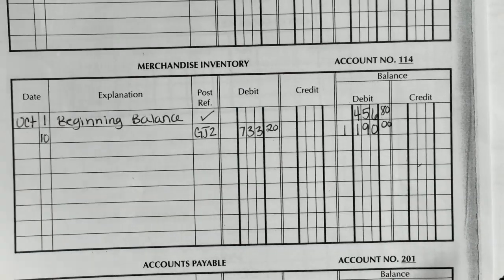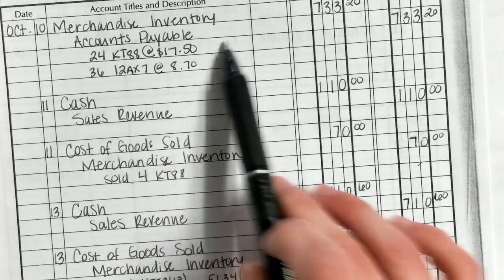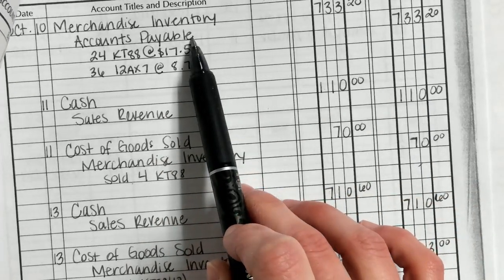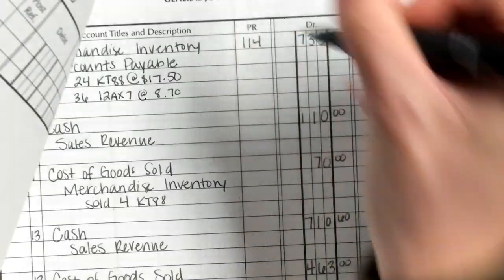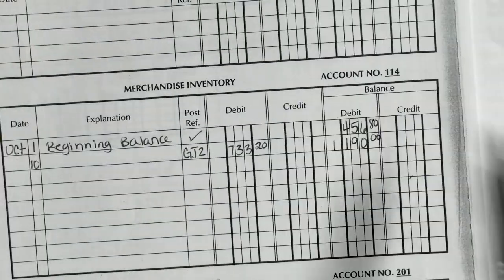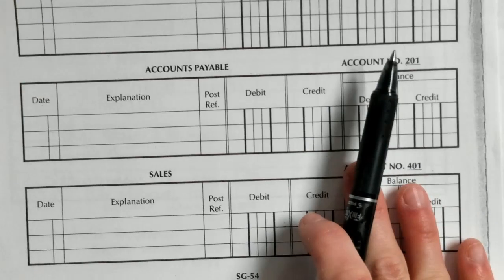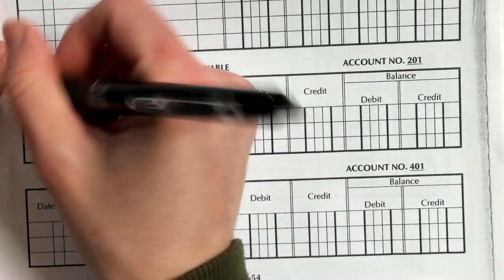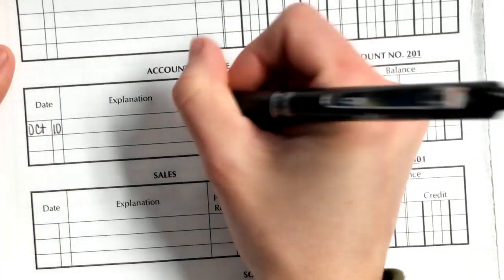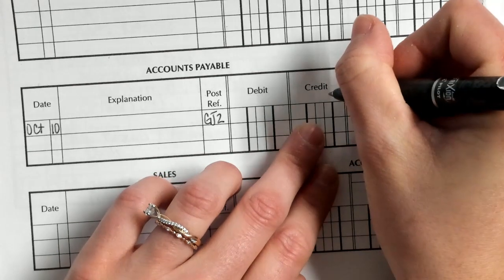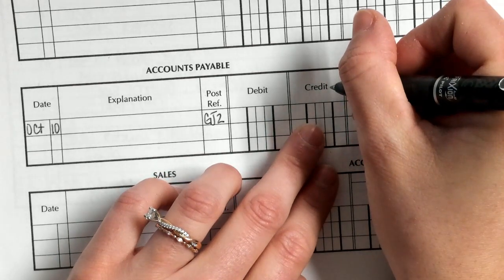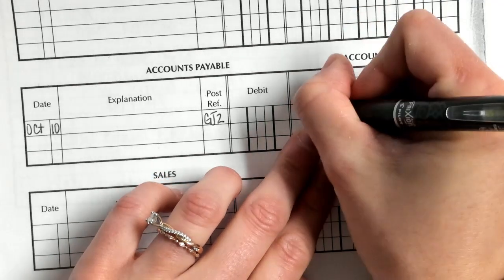Okay. Within that same transaction, we credited accounts payable. Actually, don't forget your account number. Credited accounts payable. So slide down. On the 10th, we credited payable $733.